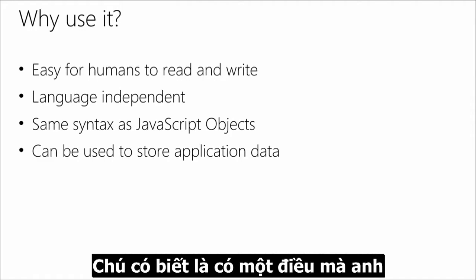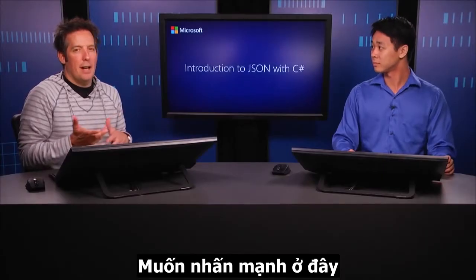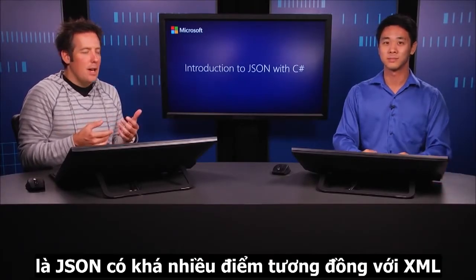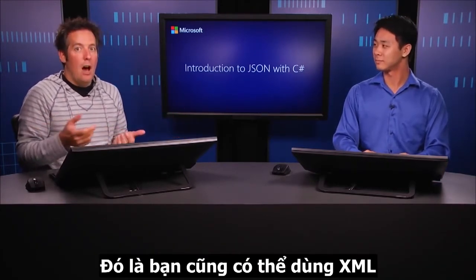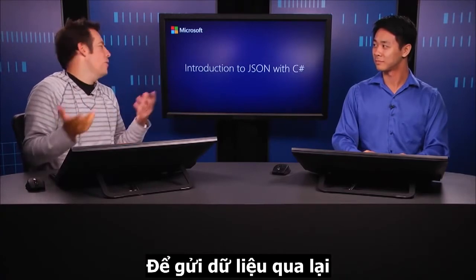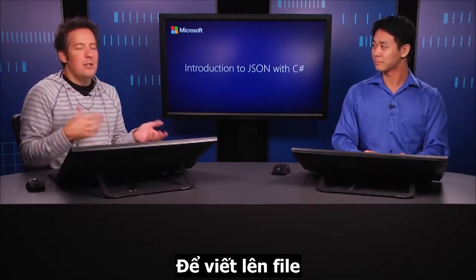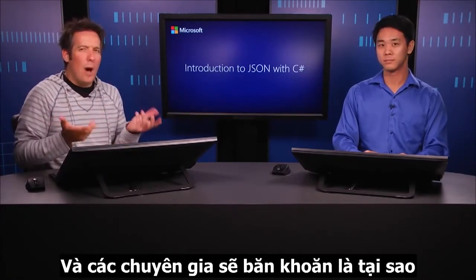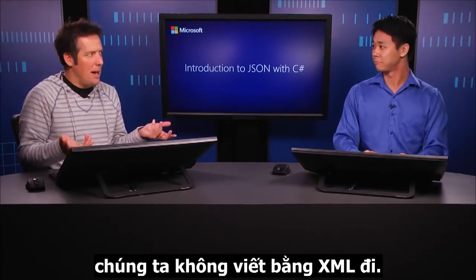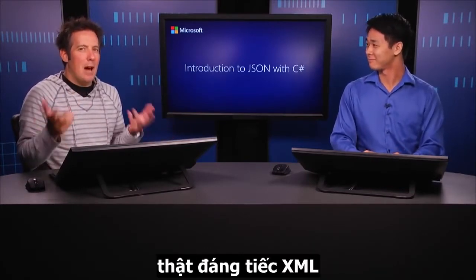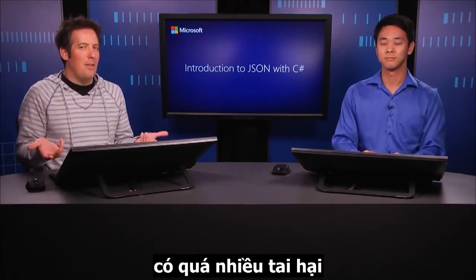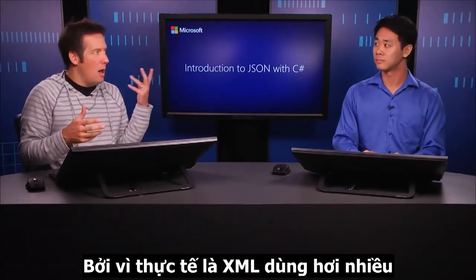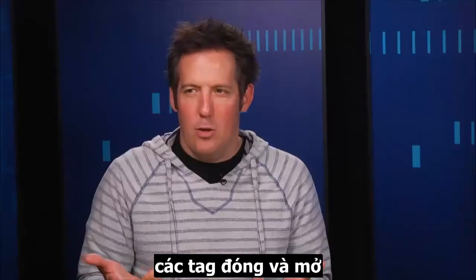Now, one thing worth highlighting here is that this has a lot of similarities to XML. We can use XML as well to send information back and forth and to write out to a file. So some people might be wondering, why would I use this over XML? The main reason is that with XML, unfortunately, there's a lot of bloat to the file because of all of the opening and closing tags.